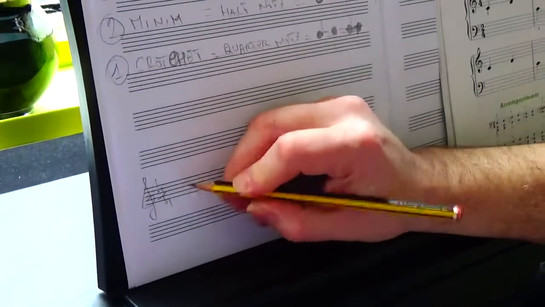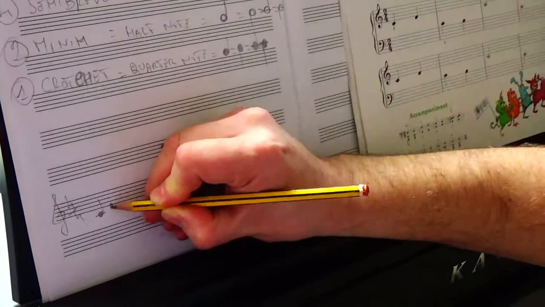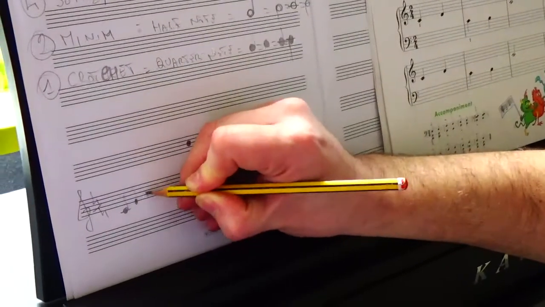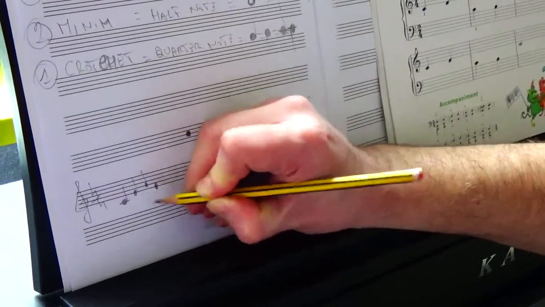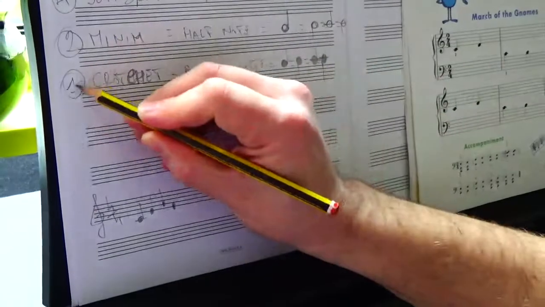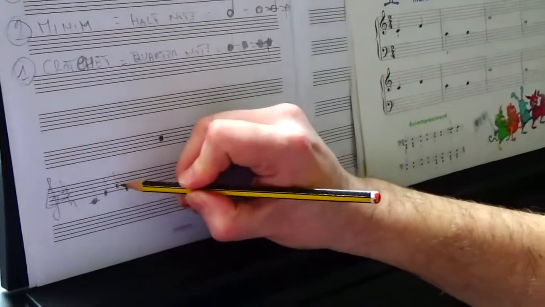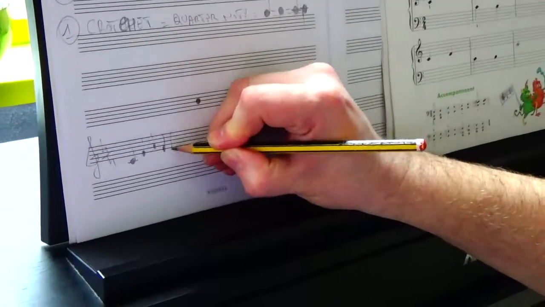Indeed, for example, let's do it this way. I write this note, then I write another one here, another one here, another one here. If each of them is 1 count, according to what I said, crochet, quarter notes, 1 count, 1 plus 1 is 2, plus 1 is 3, plus 1 is 4. Sorry, I missed the stem. And well, I can draw the bar line.